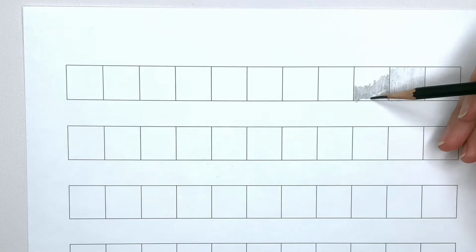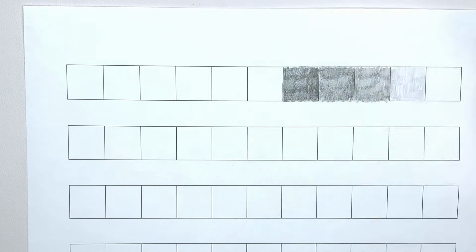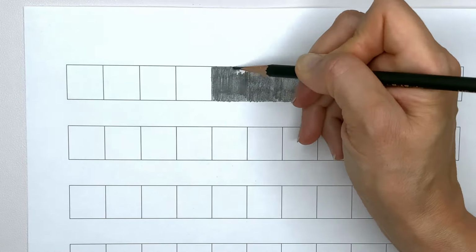But what happens if you start with the lightest section and move towards the dark values? At some point, you might reach the pencil's maximum darkness. Then what? You would have to go back and start erasing to lighten the values, which can ruin the stroke pattern and create a mess. So, to save time and effort, it's always best to start with the darkest value.